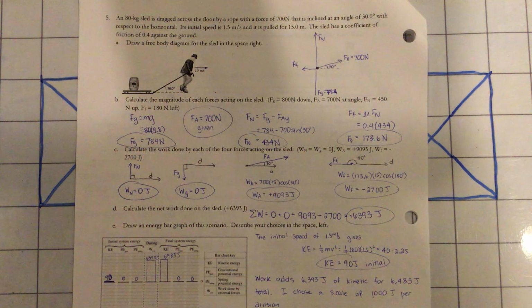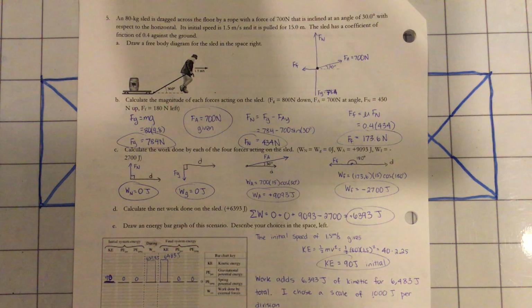Hi guys! So today we're working on being able to use the net force to find the speed. I'm going to use problem number 5 from your homework as an example. If you are just looking for the answers, feel free to look at the answer key, but if you want to see where these come from, follow along with me for a few minutes and we'll figure it out.